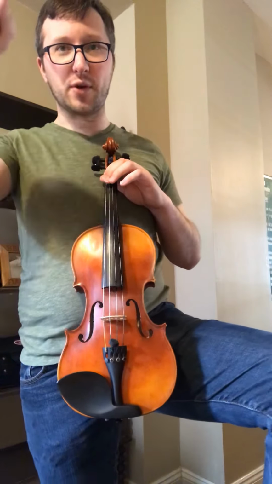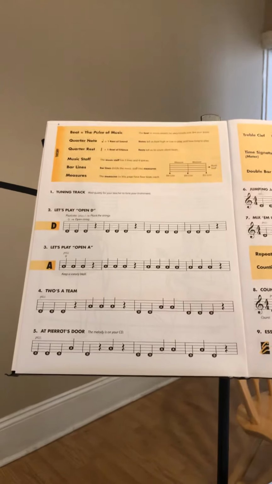Now we're looking at page 4, which focuses on the D and the A. Bass players, yours will sound slightly different than this because your D is the higher sound and your A is the lower sound. Everybody else, you're gonna sound like I sound. So I'm gonna flip the video. Okay, we're looking at page 4.